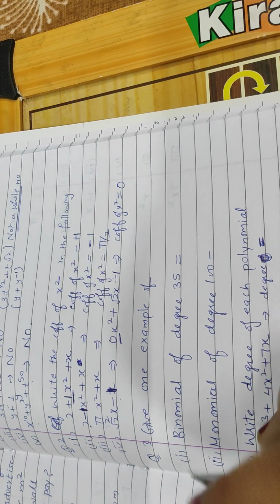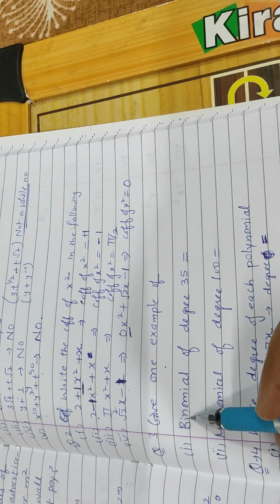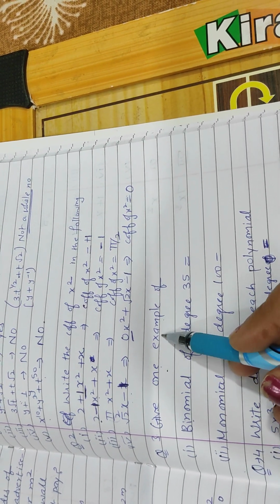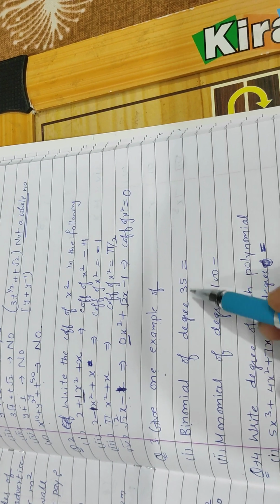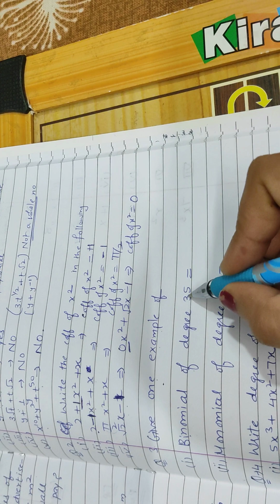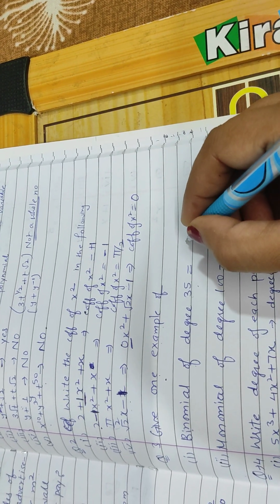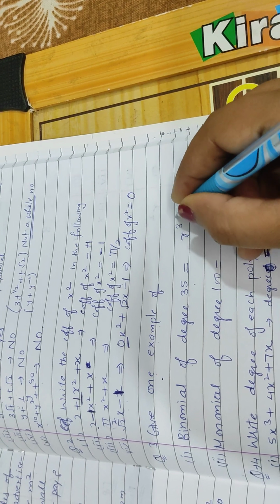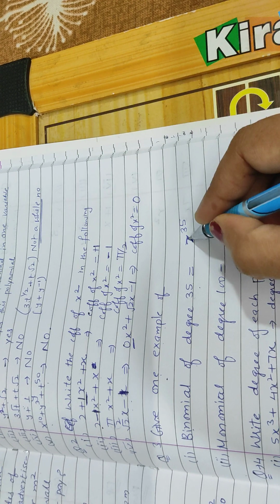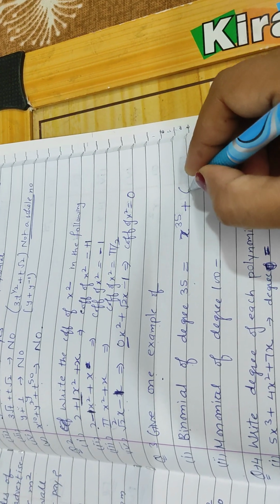Next, we have to give one example of a binomial of degree 35. Binomial means 2 terms, and degree is the highest power of the polynomial. So I just write x raised to power 35. Binomial means 2 terms, so we can write x raised to power 35 plus 6.